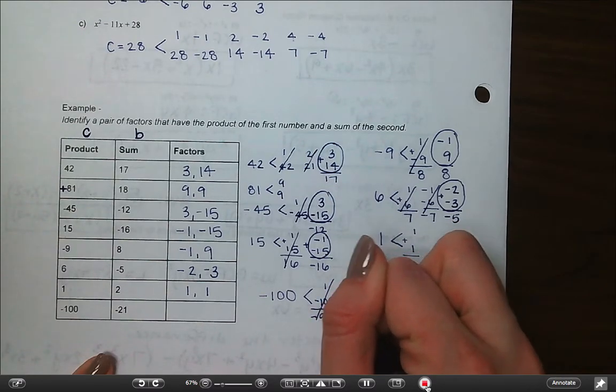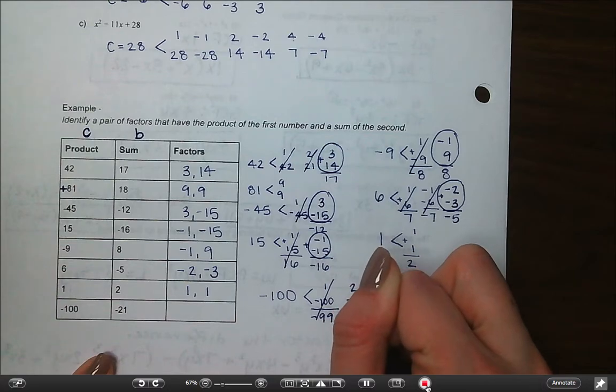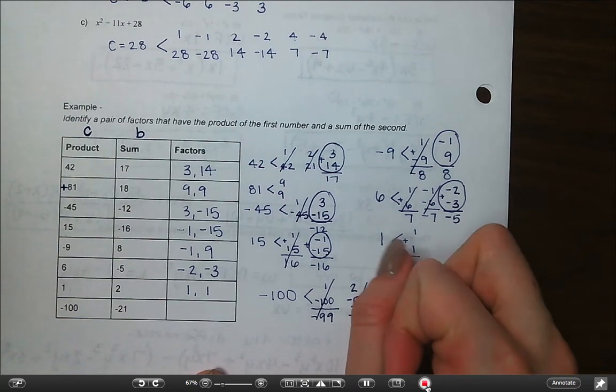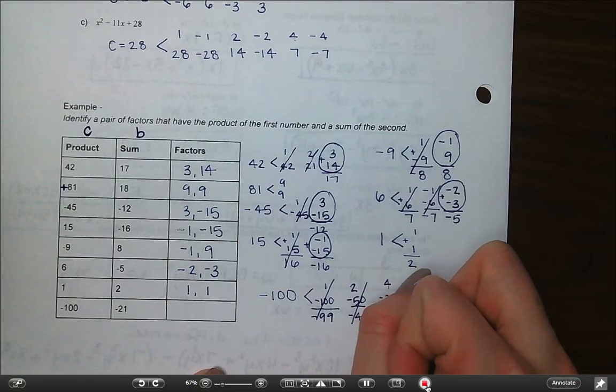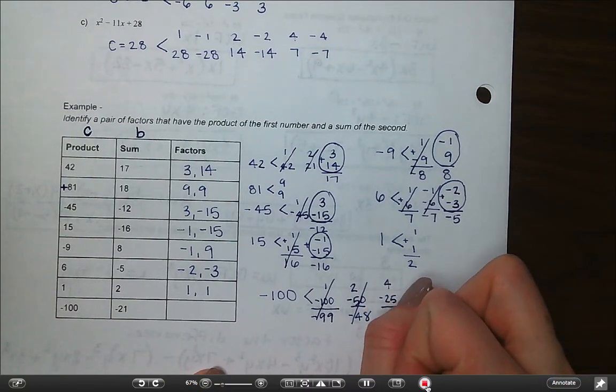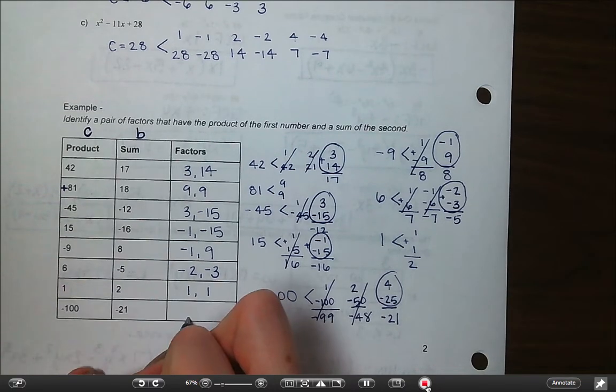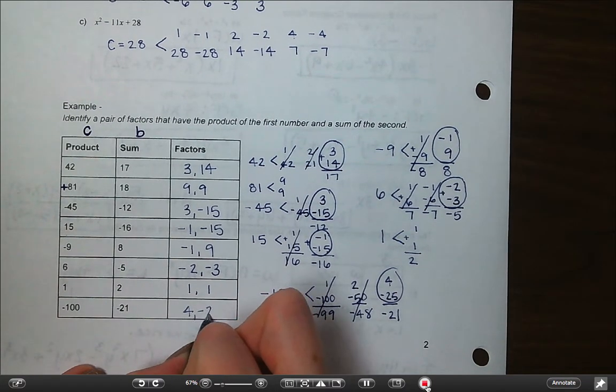Those add to be negative 48, still too big. 3 doesn't go into 100, so let's check 4 and negative 25. If you add those together, you get negative 21, which is our pair. So our factors are 4 and negative 25.